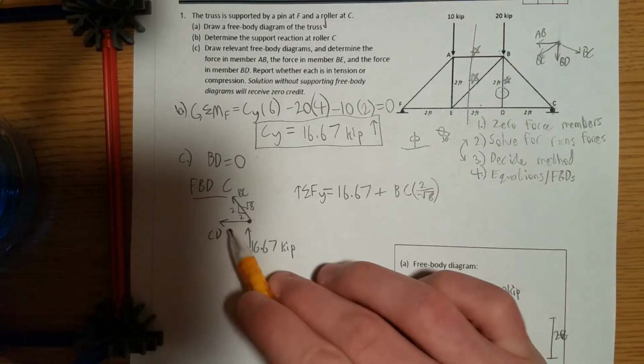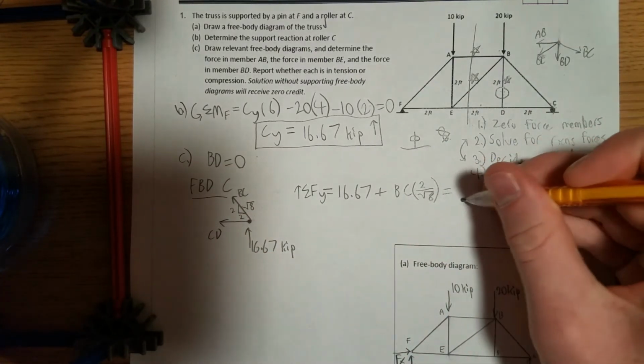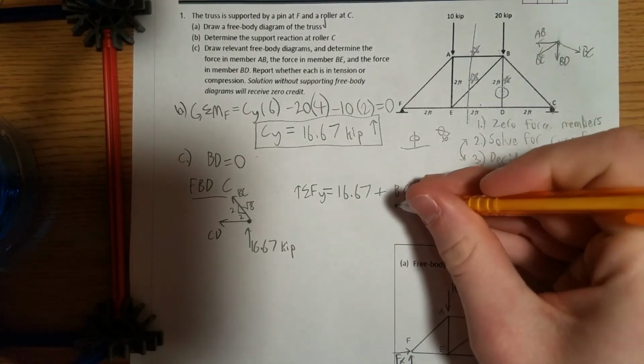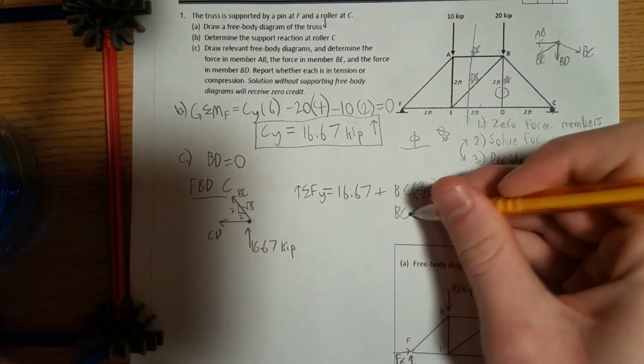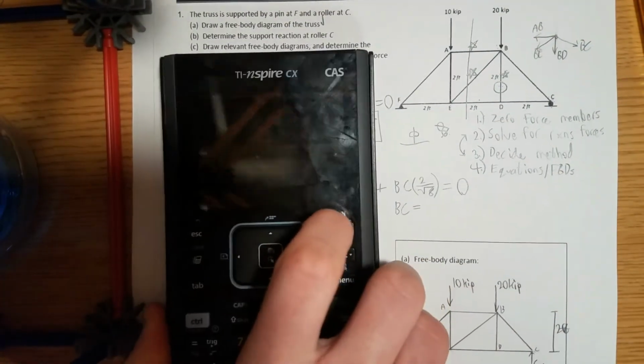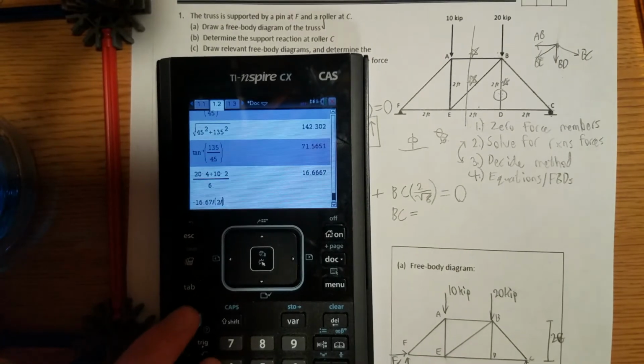Those are the only two things we really need there. We set that equal to 0, since those are the only two forces acting in that direction. So BC is going to be equal to negative 16.67 divided by 2 over the square root of 8.